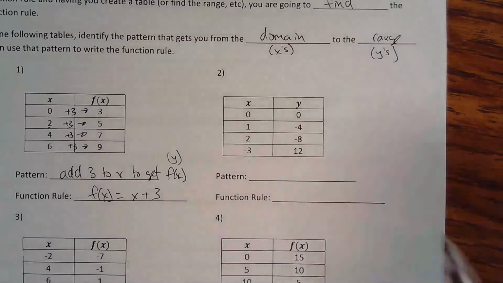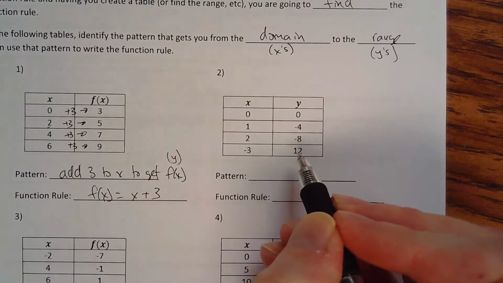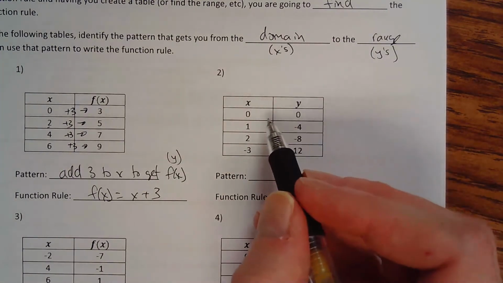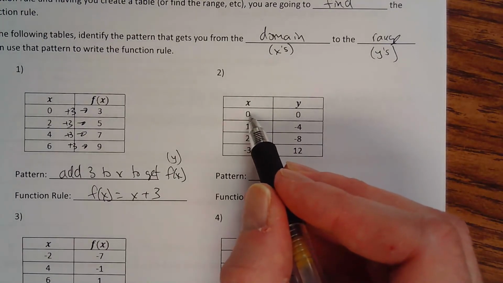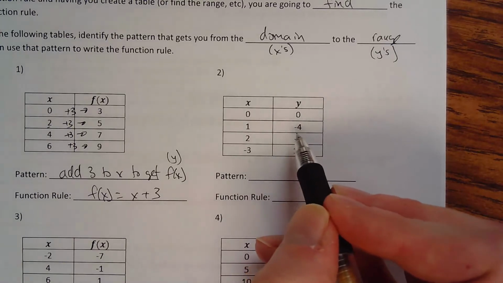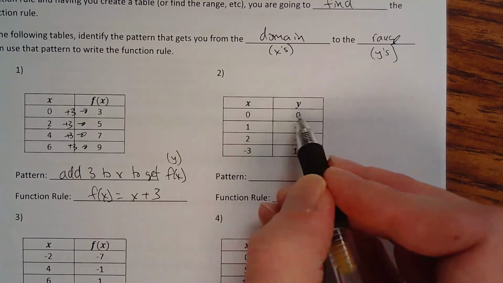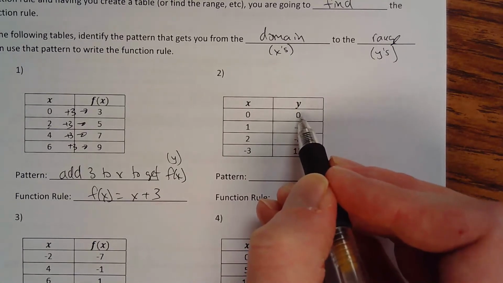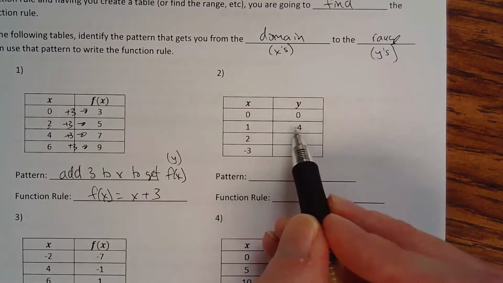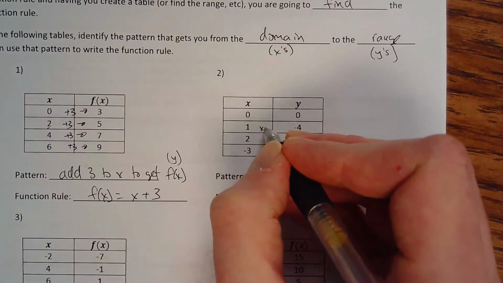But then the next one, 1 does not equal -4, 2 does not equal -8. So it's not that whatever x is, y is. Or you could say maybe I need to add something. Well, 0 plus nothing is 0. 1 plus 0 is not -4. So it's not an addition. What if it's a multiplication? Well, 0 times anything is 0, so that first row is not really that helpful. It could be anything. But is there something I multiply 1 by to get -4? Well, it'd be -4.